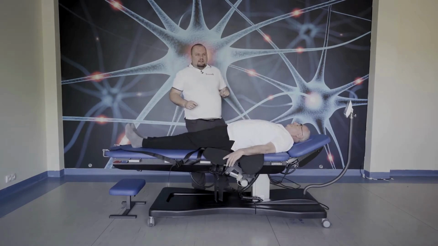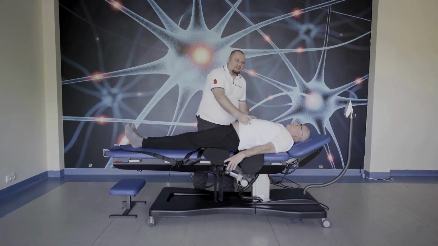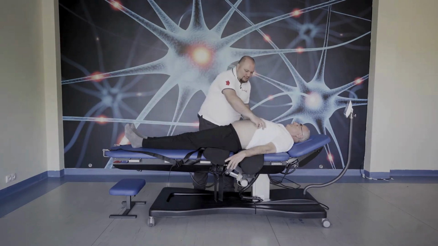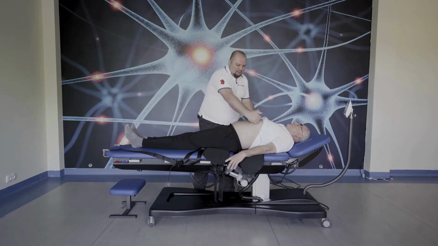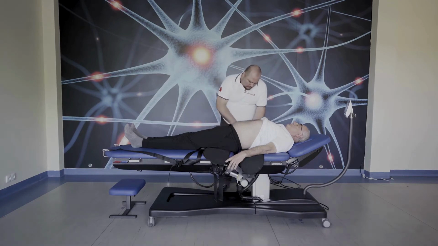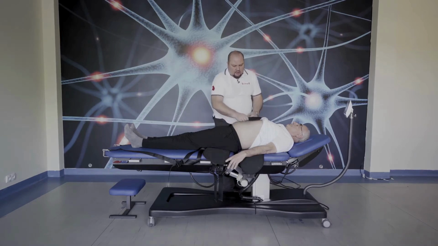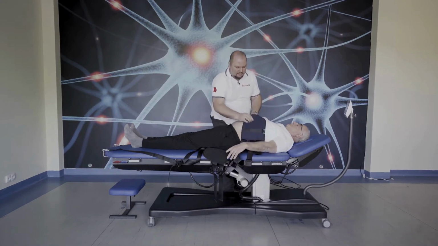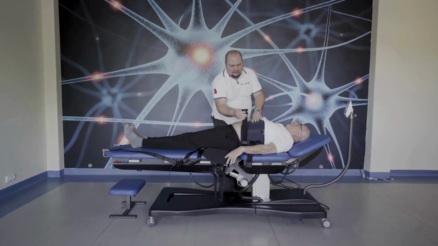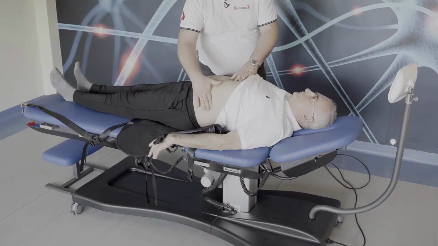We do not need to uncover patients completely, but we must have skin below the ribs and the pelvis. So when we have uncovered the patient, we put the thoracic part in such a way that the lower strip of the thoracic belt is below the ribs.